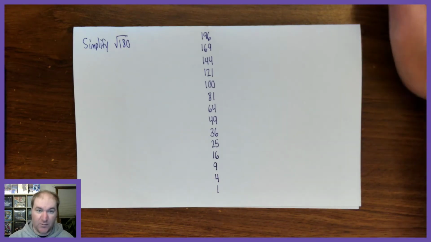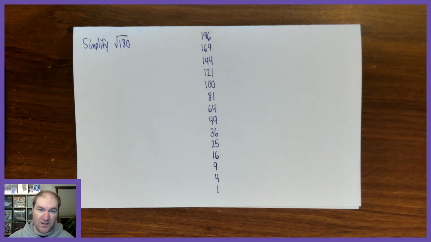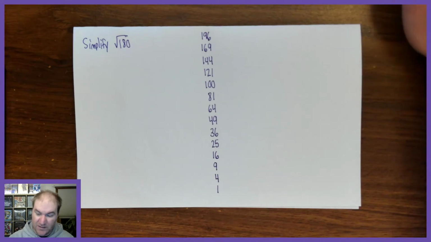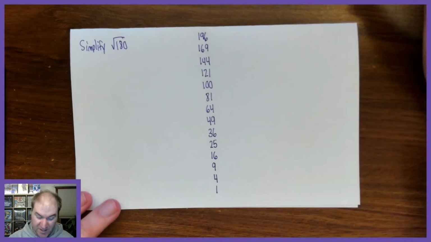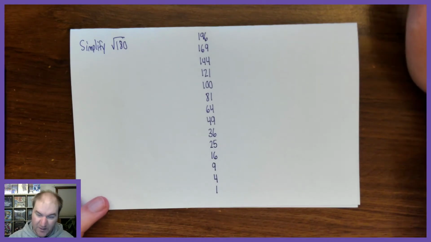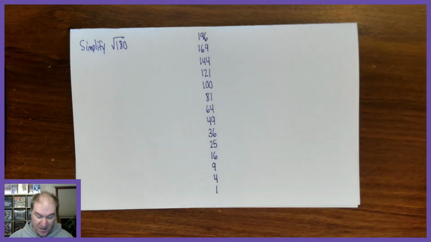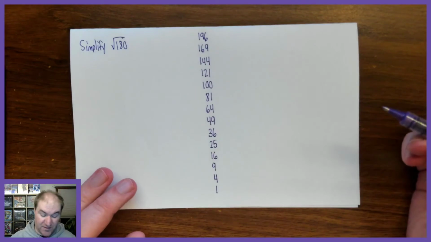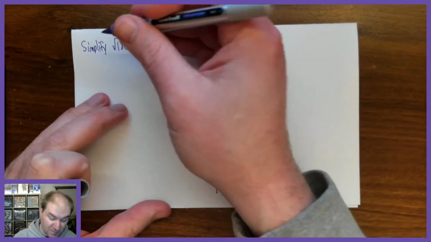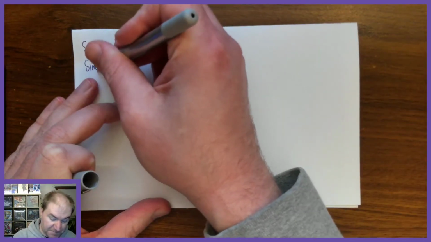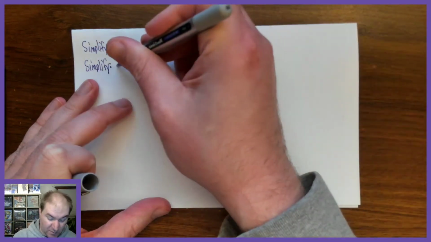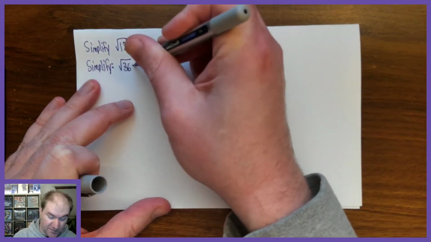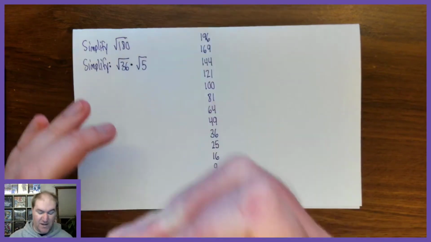180 divided by 81? No, that's 2.2 repeating. It's not that. 180 divided by 64? No, that's 2.8125. It's not that. How about 180 divided by 36? There we go. So 180 divided by 36 is 5, right? So instead of writing 180, I'm going to write 36 times 5.